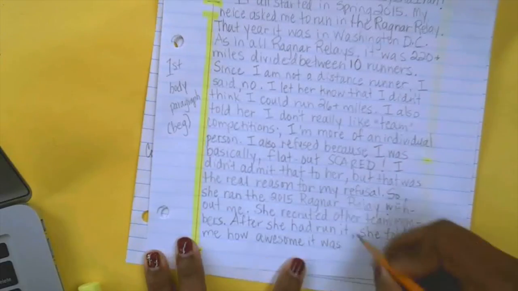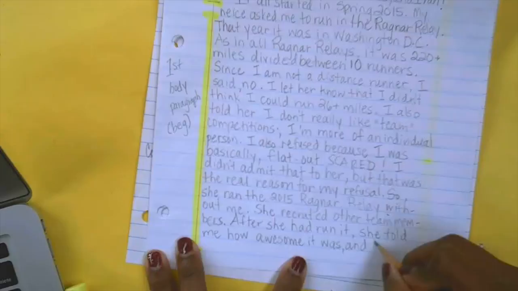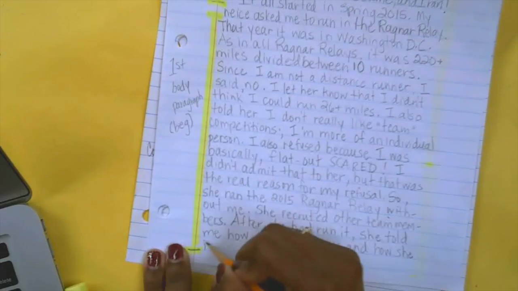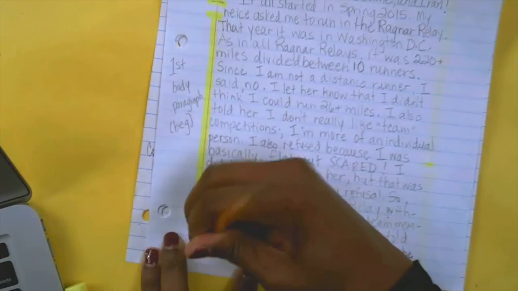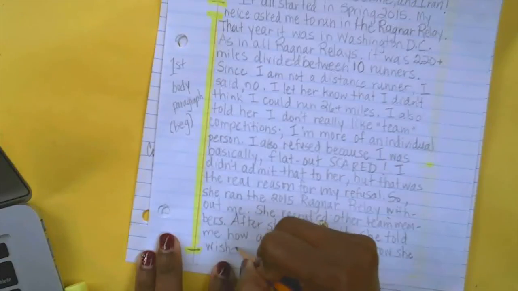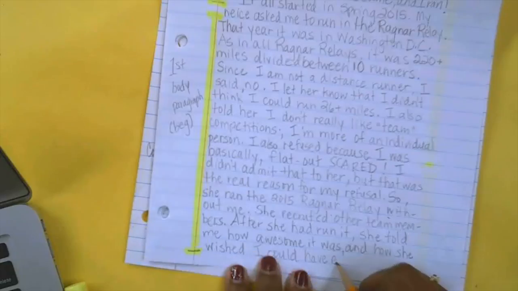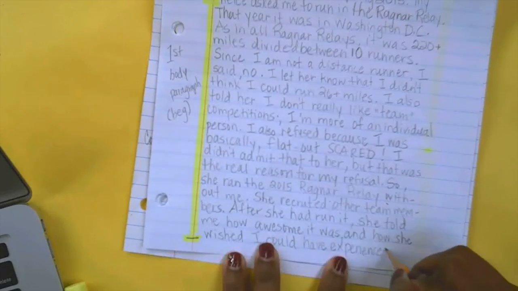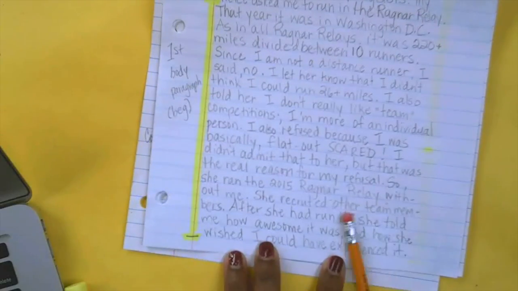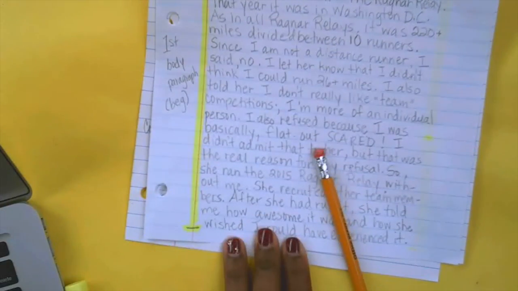Okay, so once again, as I wind down my writing, it's time for you to pause the video and work on your second body paragraph. You can rewind this as much as you need to, but take your time and just draft through your first body paragraph, adding lots of details as you go. Then come back.